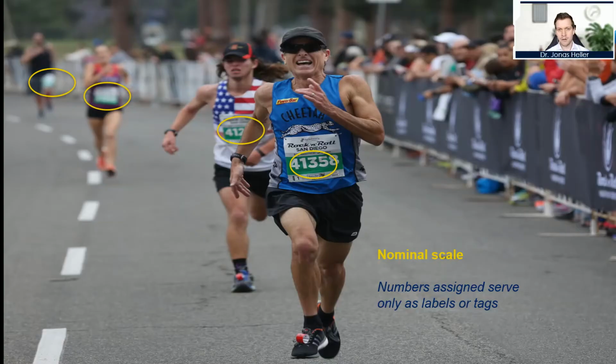So similar variables could be, for example, the country of origin. If you look at different countries, let's say we have the Netherlands, Belgium, and Germany, then these are just tags assigned to a certain variable. They don't tell us anything in terms of a ranking or a hierarchy. We couldn't say that one country is better than the other. Similar here with the example of the runners, the numbers are just really there to serve as a label.